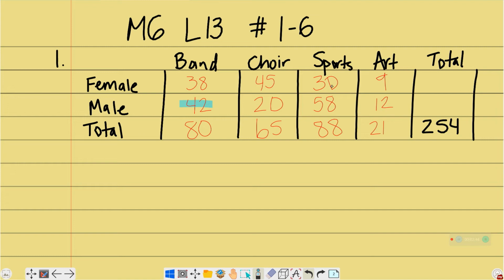Now we need to find the total of this whole row and put it in this box. So 38 plus 45 plus 30 plus 9 is 122. The total males, 42 plus 20 plus 58 plus 12, is 132. And to check our work, if we total these two, we should get 254. And we do. So we are good for number 1.